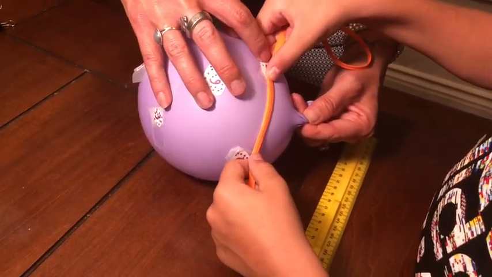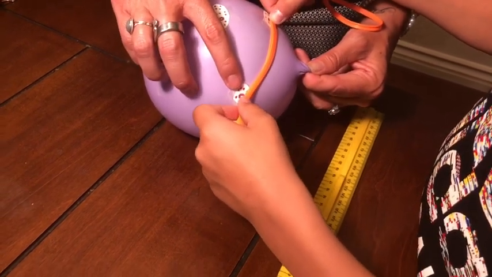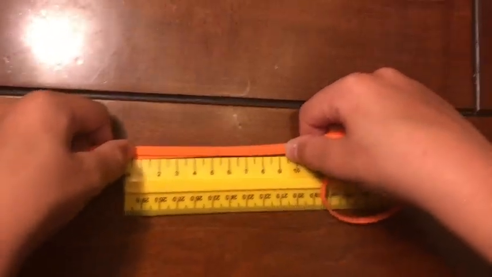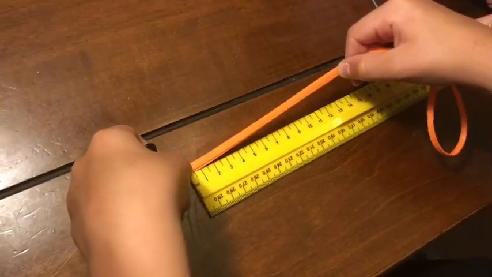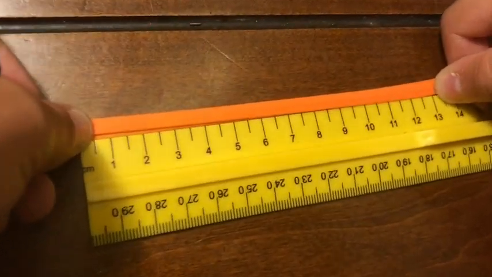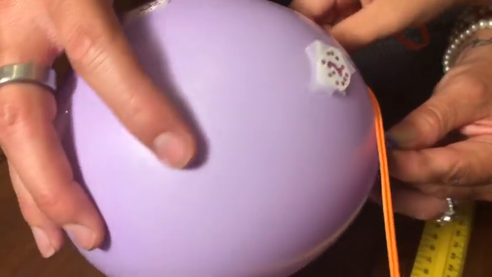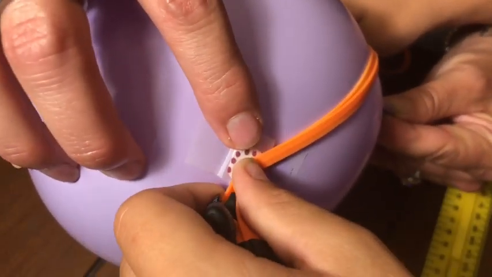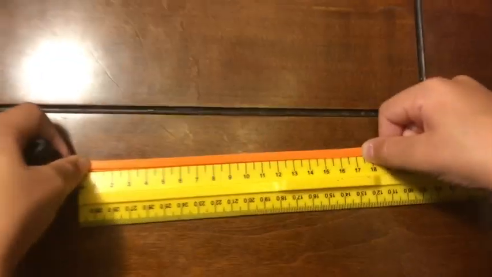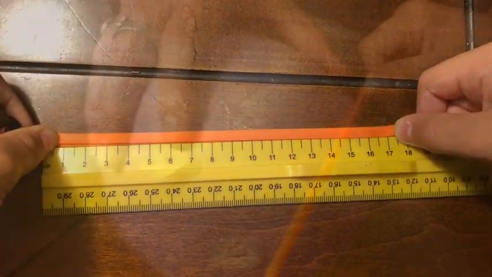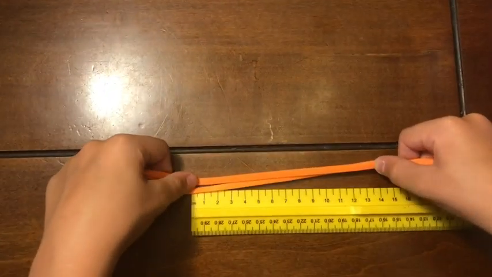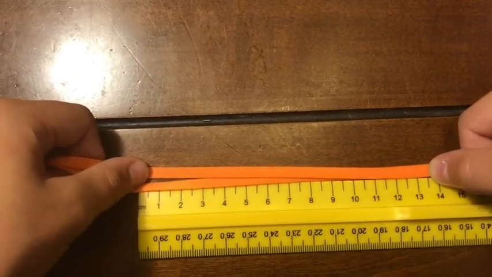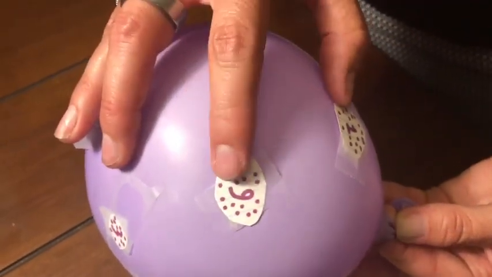So make sure you're measuring from center of 1 to center of the other. 1 to 2. 1 to 3. 4. 5. 1 to 6.